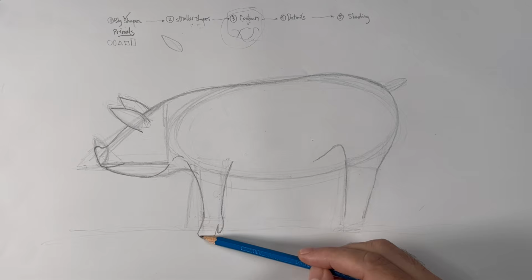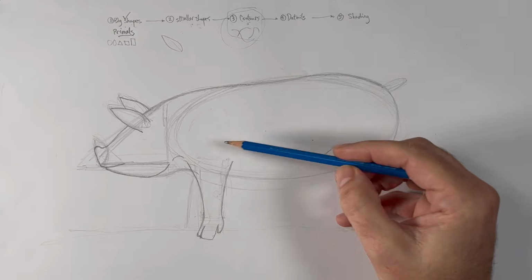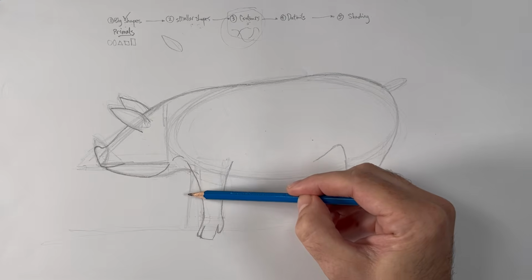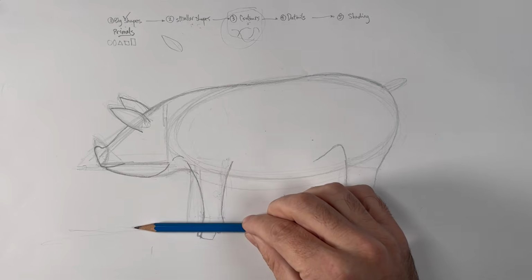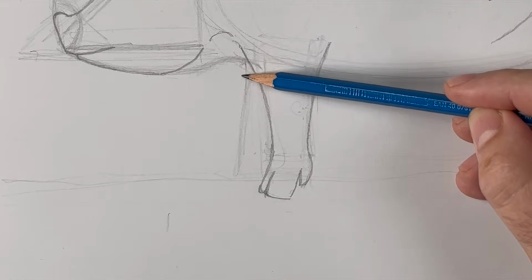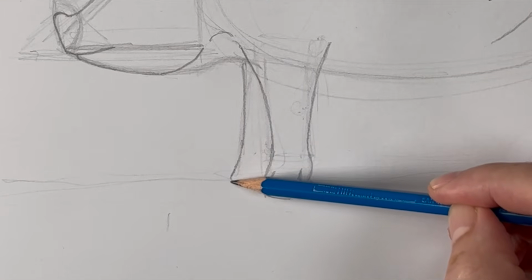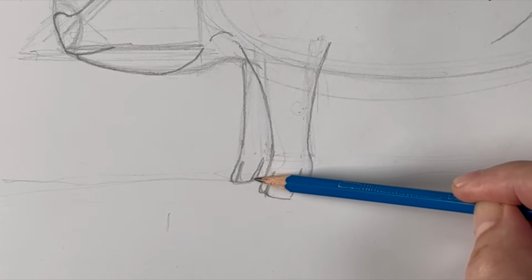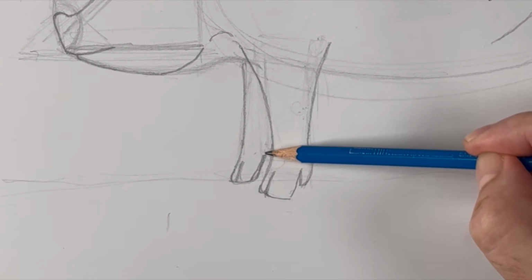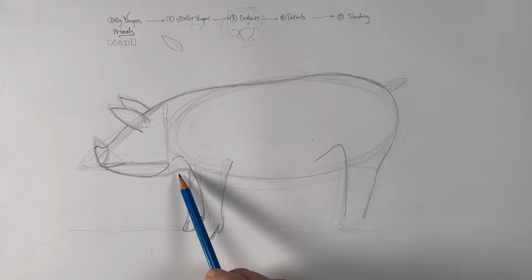And then the hoof is just a line. Let's draw this other leg here. This one's going to be behind, so don't draw it at the same level. You're going to draw it slightly up, and that'll give the illusion that it's behind. And that dew claw.